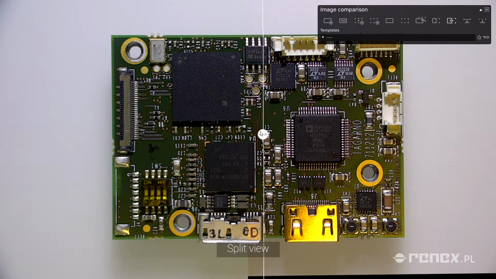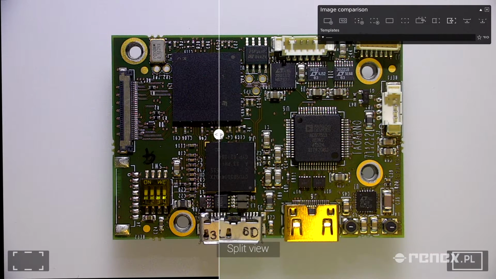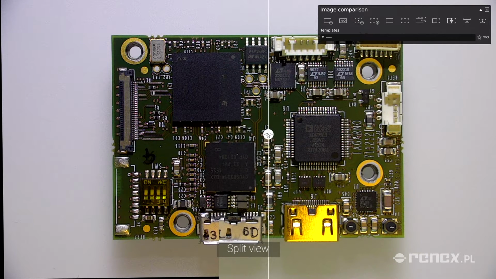Double-click the left or right image to switch between live, reference, and sample image. Double-click on the vertical line to swap the left and right image.